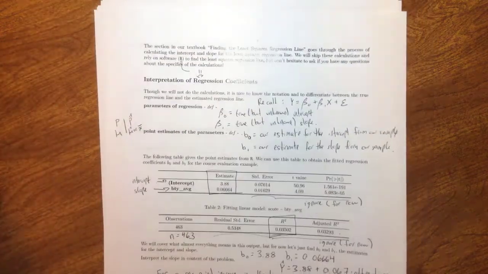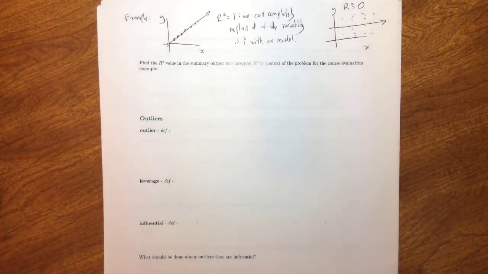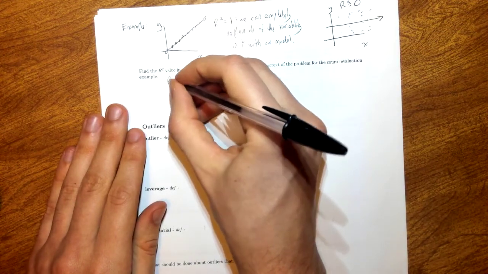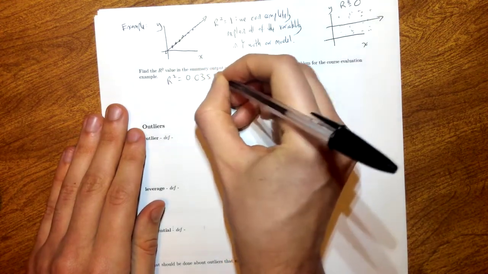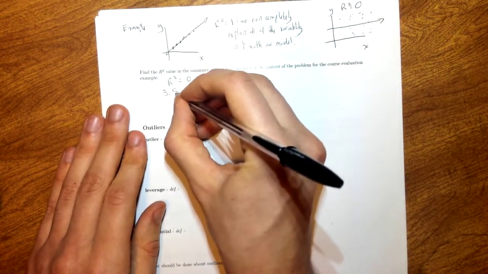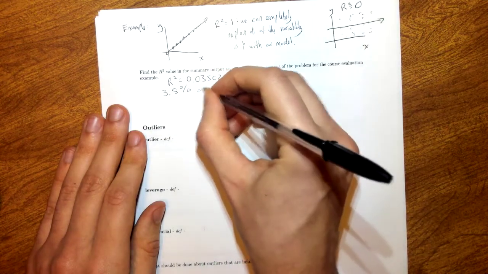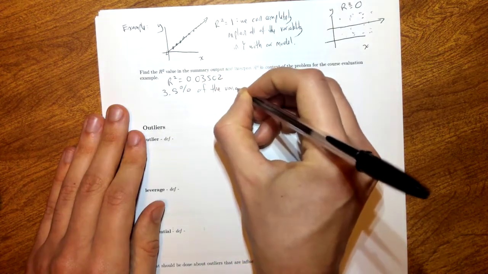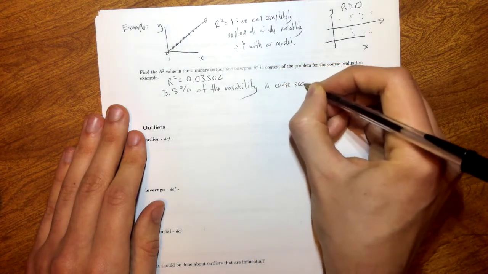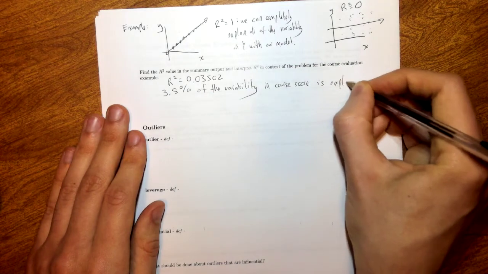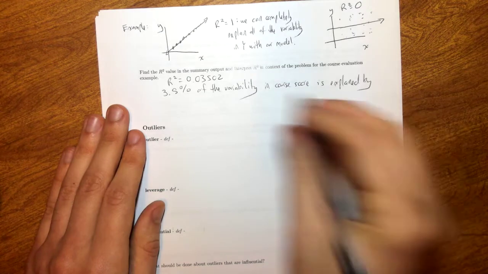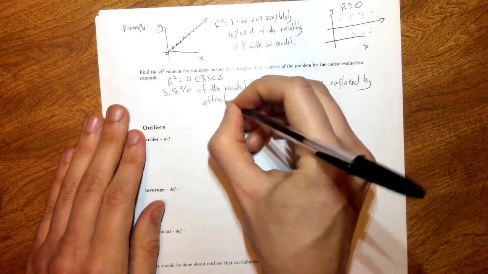And so r squared is 0.0352, so you could think of it as either a proportion or a percentage. I'm going to convert it to a percentage in our interpretation and say, okay, 3.5% of the variability in course score is explained by our explanatory variable, which in context of the problem is explained by attractiveness of the professor.